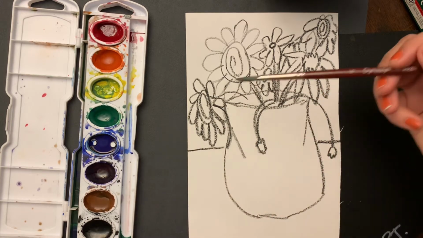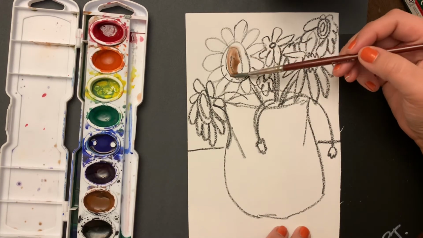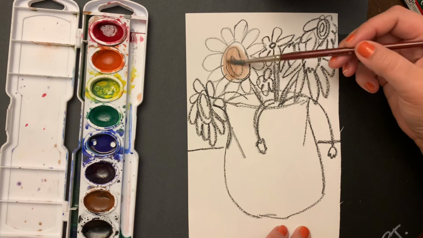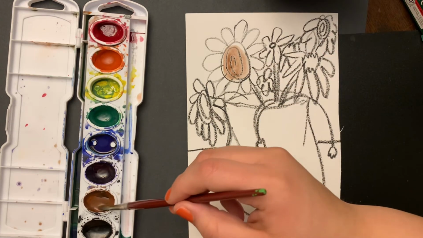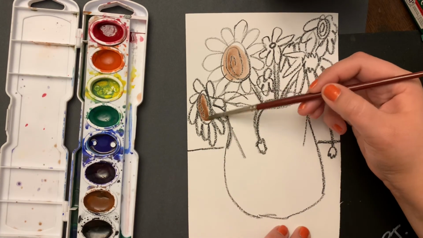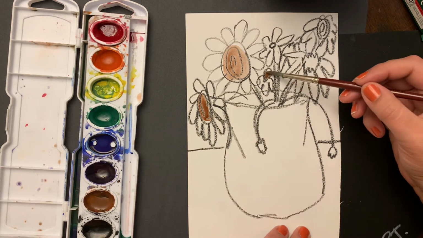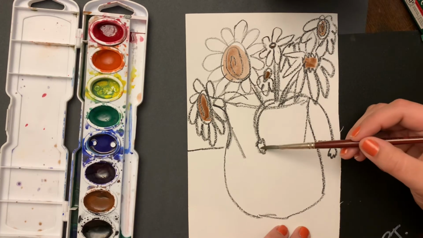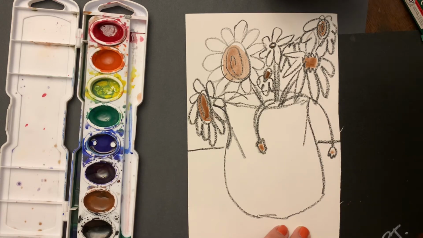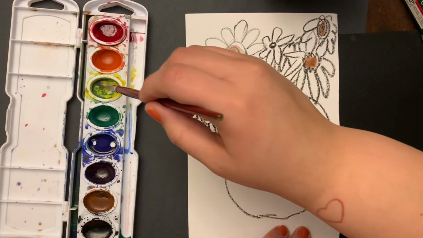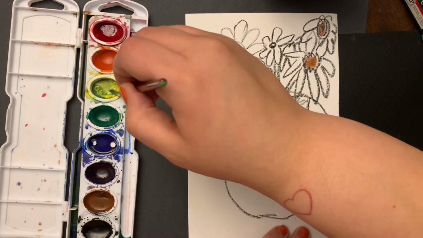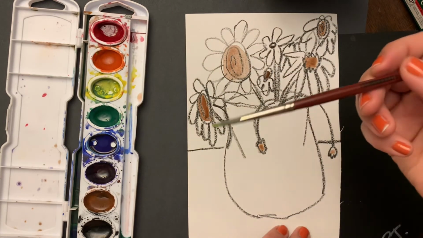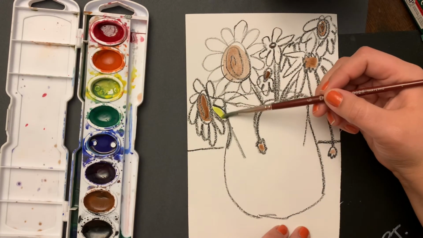I like to use some brown. I'll use some brown for the center of my little flowers. I color these little parts brown too. And I like to use yellow. My yellow is kind of contaminated. I think that happens a lot. That's okay.